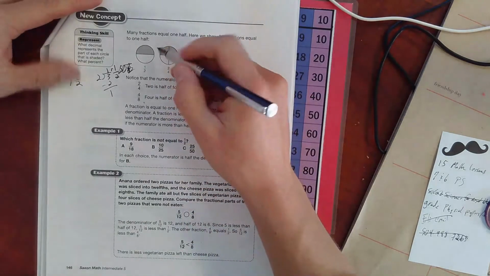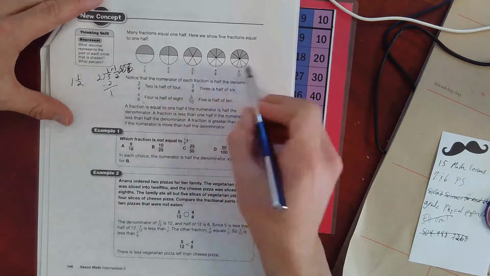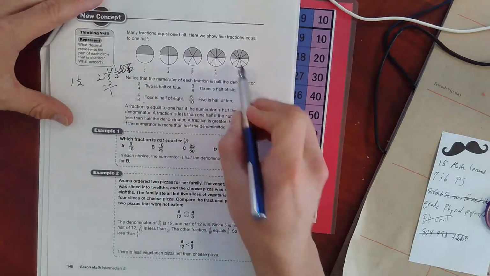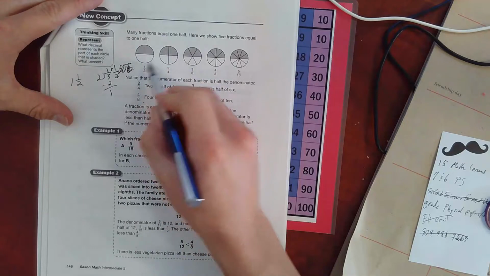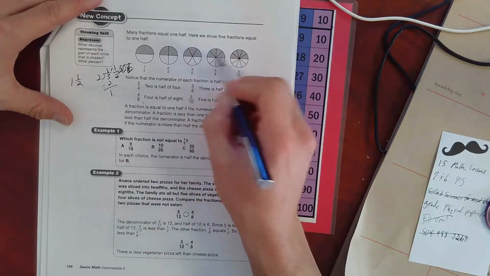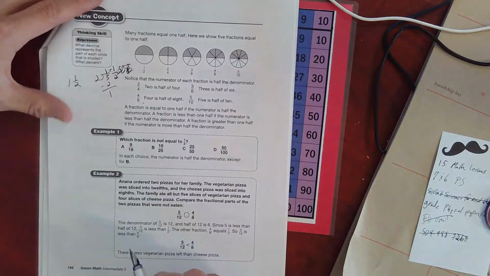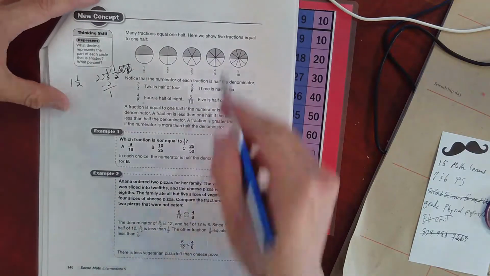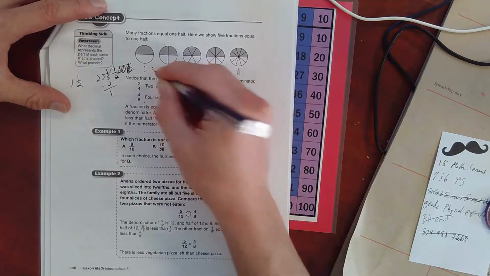Anyway, so here, many fractions equal 1/2. Here we show you 5 fractions that are all 1/2, okay? All of these are the exact same amount filled in. That's 1 out of 2. This is 2 out of 4, 3 out of 6, 4 out of 8, 5 out of 10, right? So all of that is half. All of these are completely equal to each other.